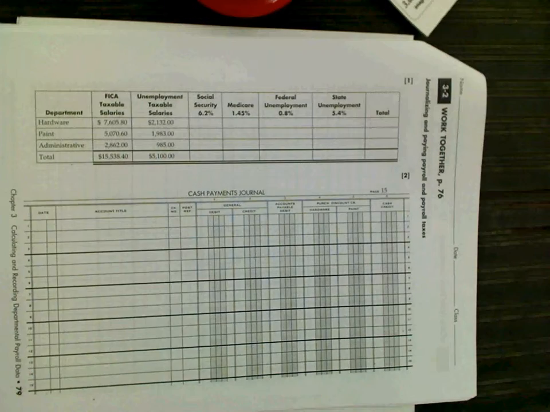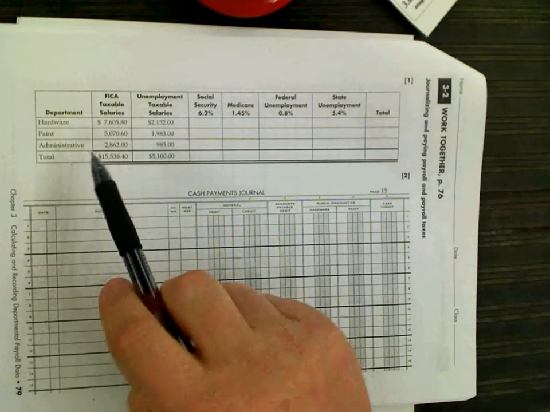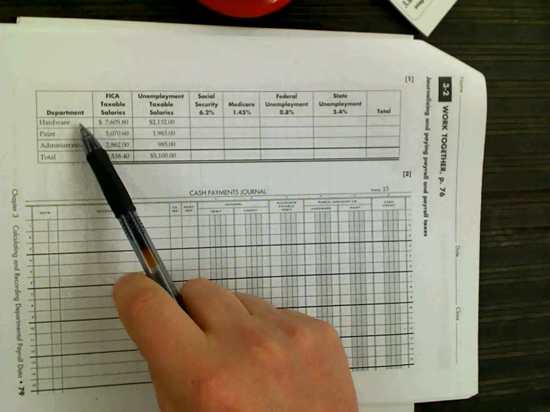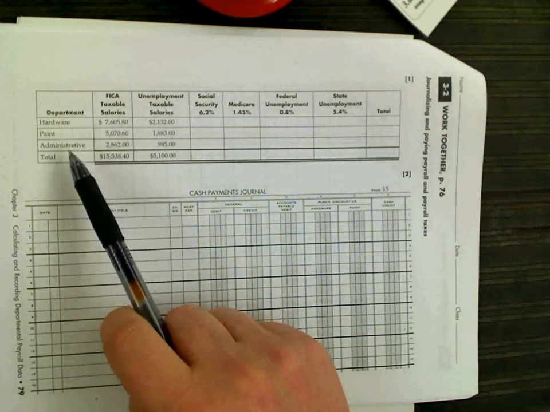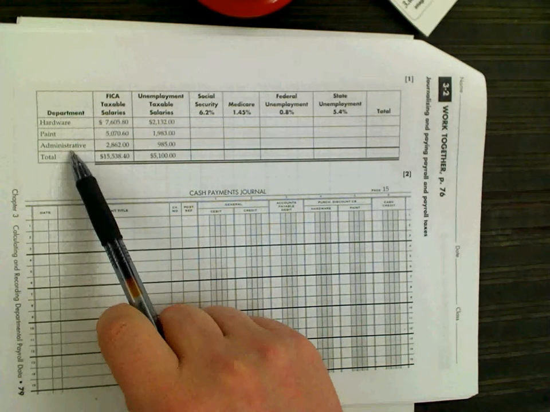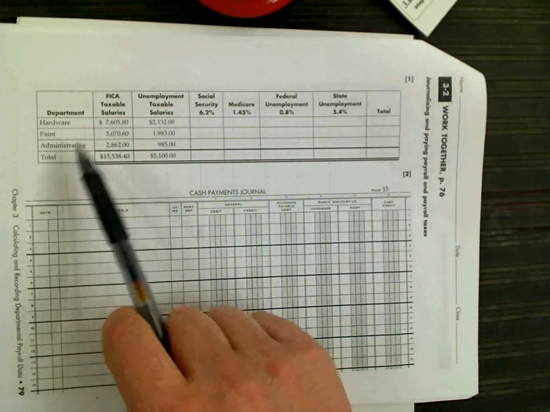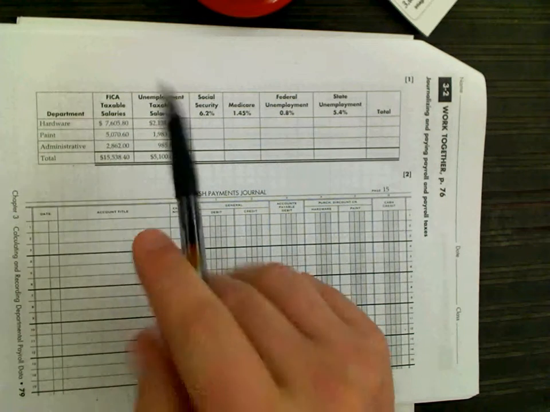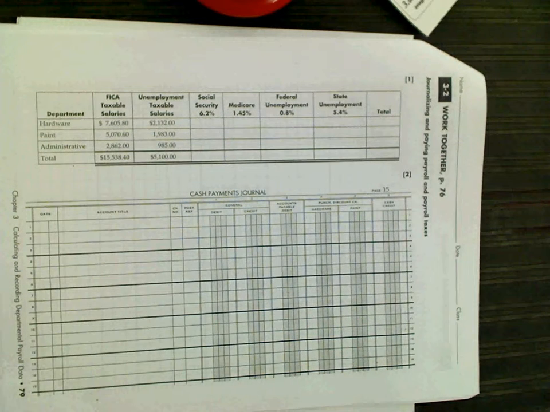You've obviously got your departments. We usually have a couple different specific types of departments. This one's hardware and paint, and then we're throwing in an administrative for those executive types that overlook and administer these other two. So it says you're going to need the information that we did in 3.1 to finish some of this stuff.